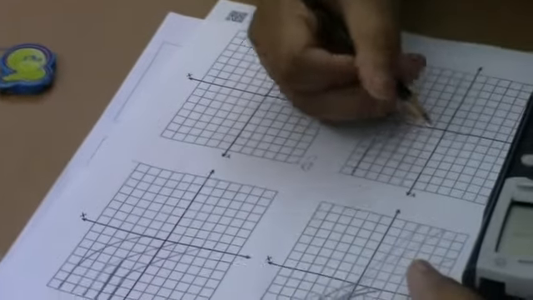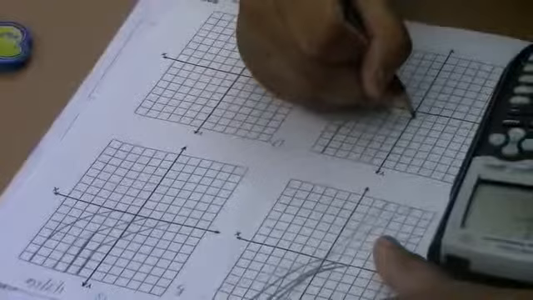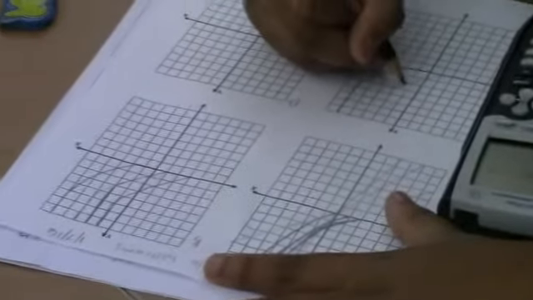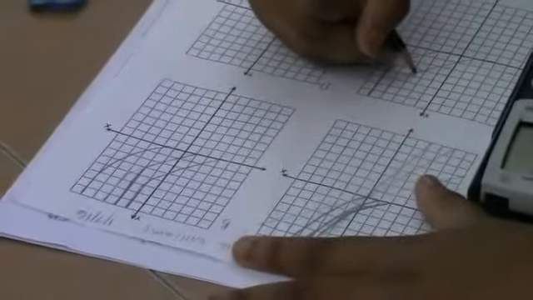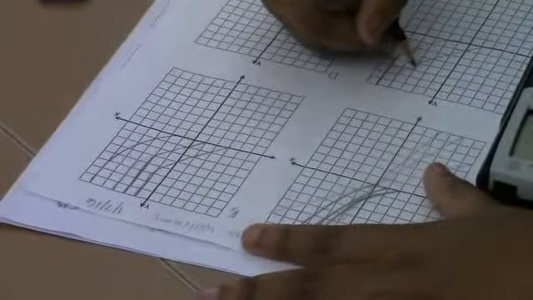I would take the graph. Oh, you did a fraction. You've got to put it in the calculator.